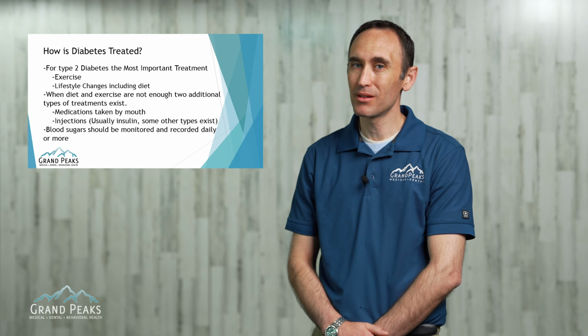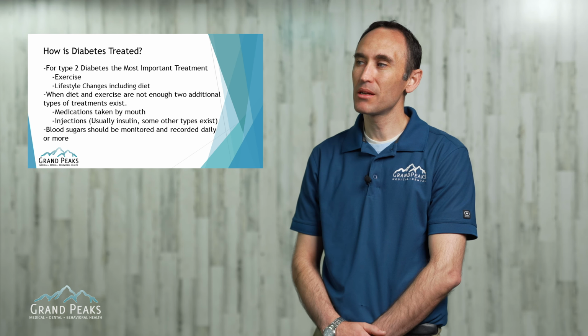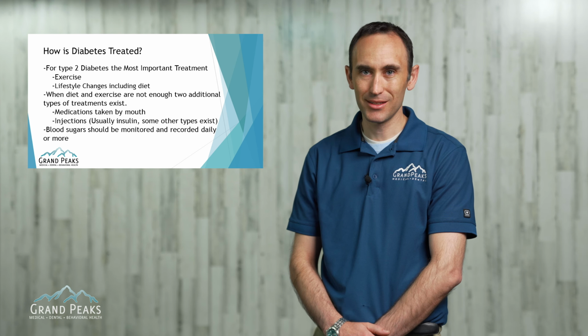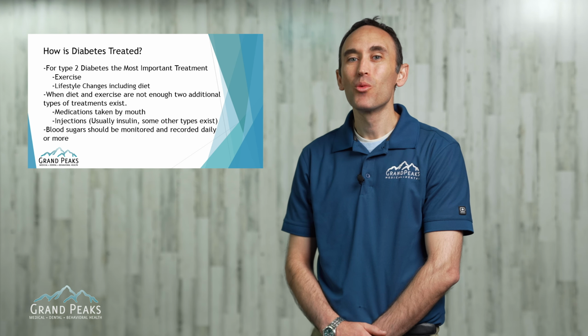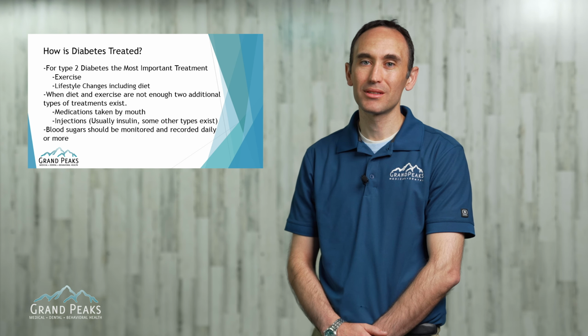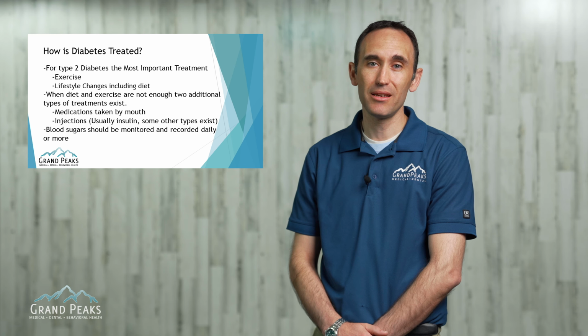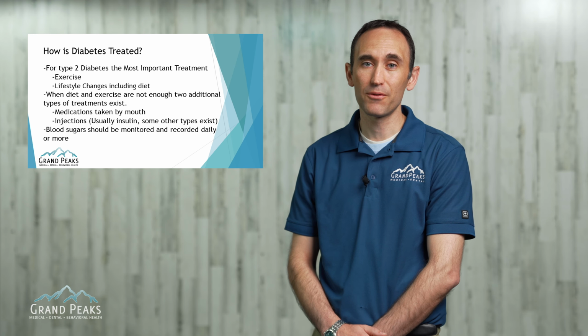It is important to also make sure that we're checking blood sugars regularly, because when we attend our physician's visits, when you come to see us, we have the opportunity and the importance to be able to review those blood sugar logs. These are kept on a daily basis, often testing daily or even up to 3 times daily if you're using insulin.